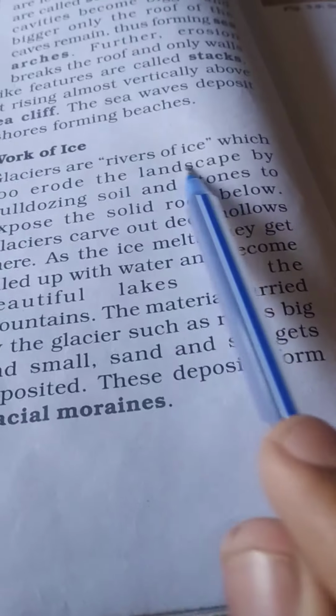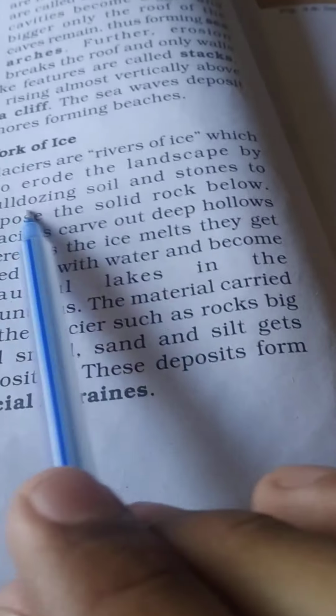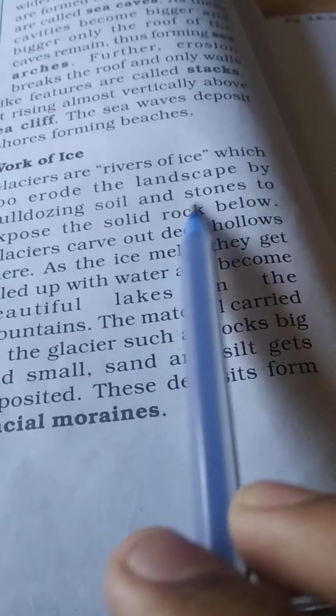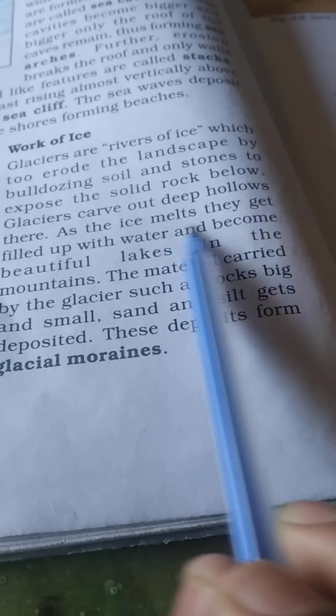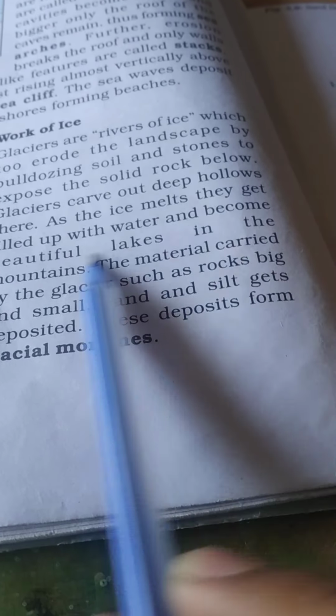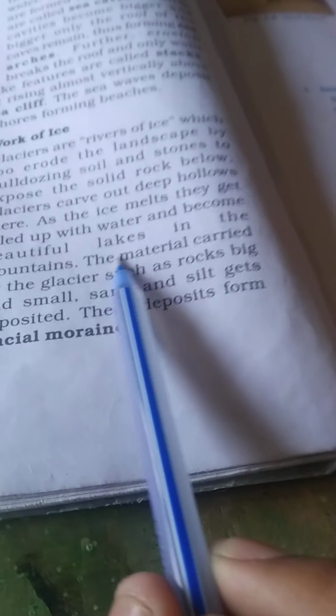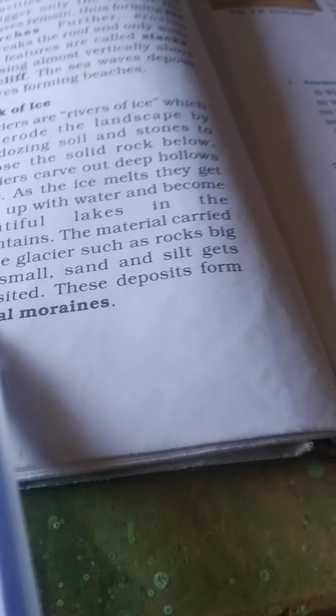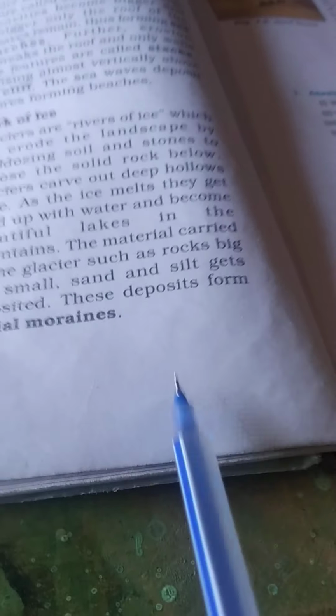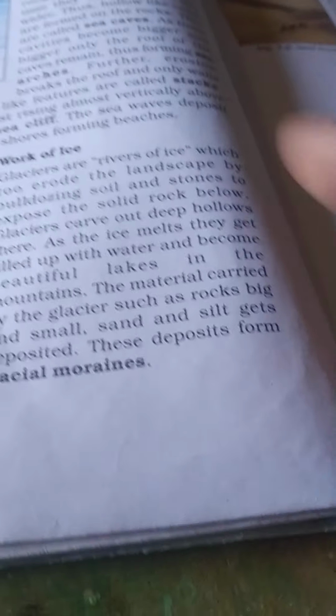Very simple. Work of ice. Glaciers are rivers of ice which erode the landscape by bulldozing soil and stones to expose the solid rock below. Glaciers carve out deep hollows. As the ice melts, they fill up with water and become beautiful lakes in the mountains. The material carried by the glacier, such as rocks big and small, sand and silt, gets deposited. These deposits form glacial moraines.